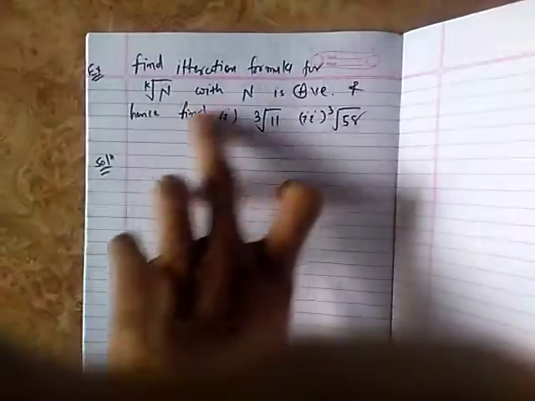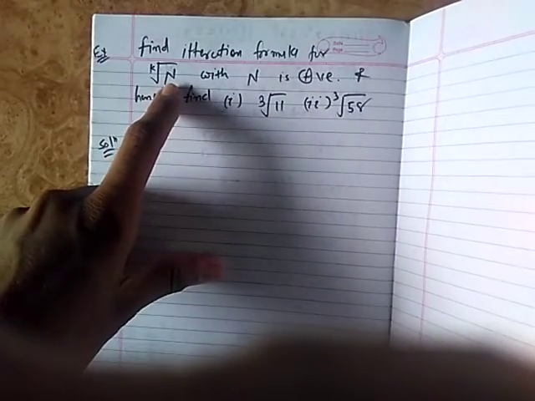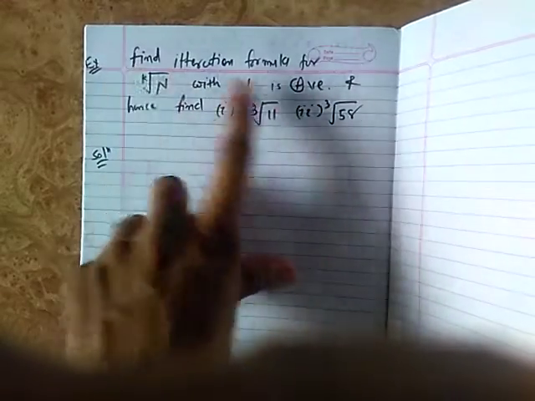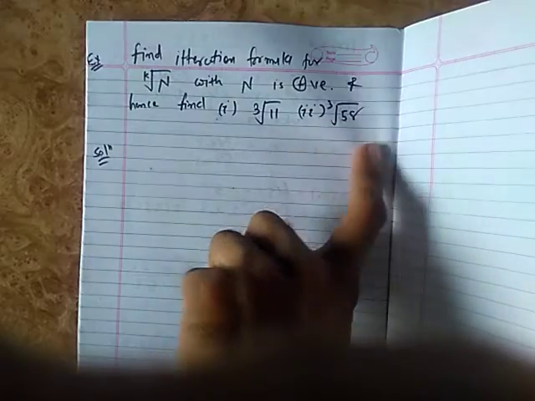Okay, so here is the next example. Find the iteration formula for kth root of n, with n a positive number. એટલે kમું રૂટ છે, and hence find cube root of 11 and cube root of 53.